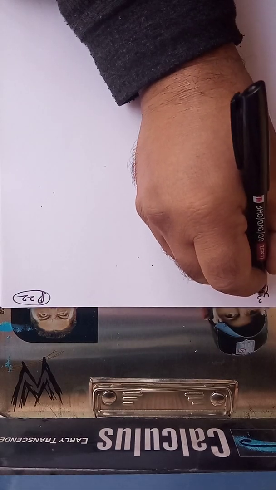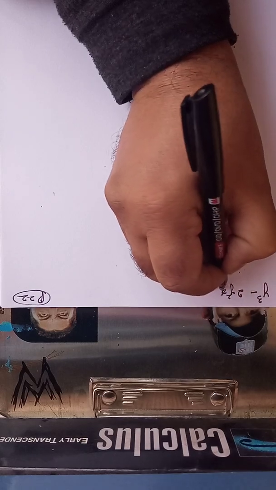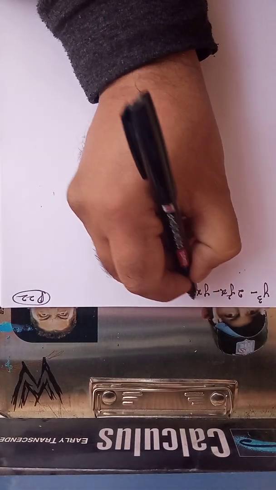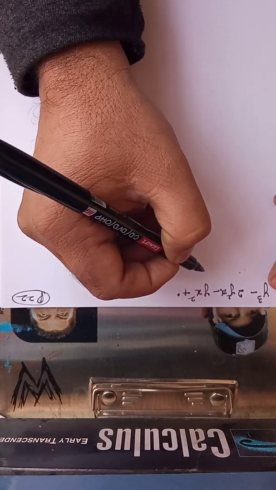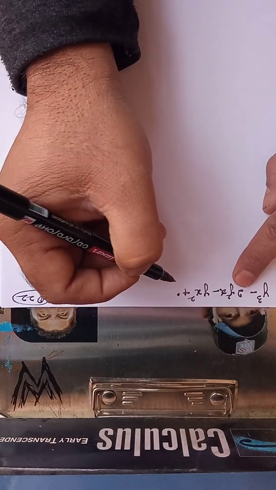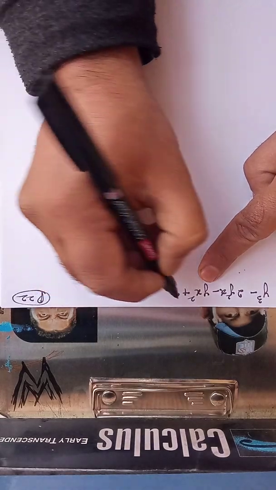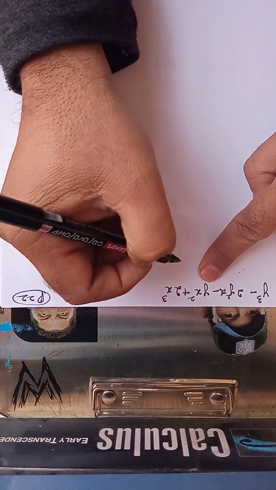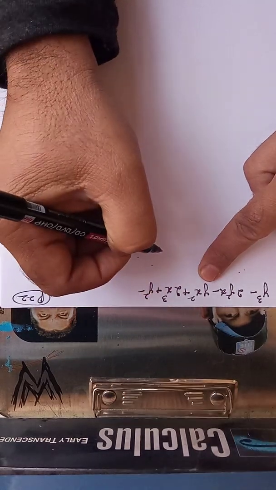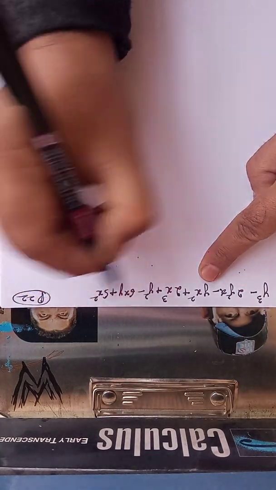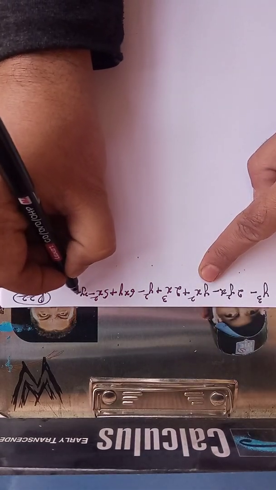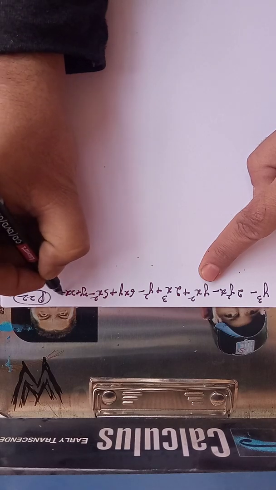Let me take one more example. Say you have y cube minus 2y square x minus yx square plus 2x cube plus y square minus 6xy plus 5x square minus 2y plus 2x plus 1 equal to 0.